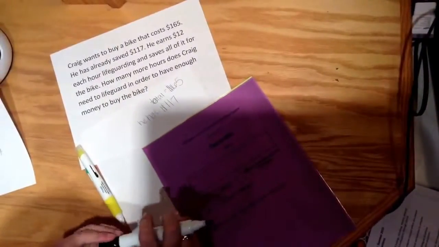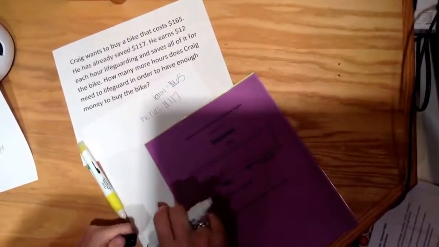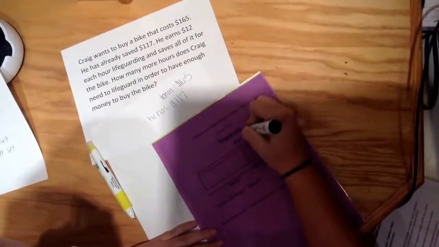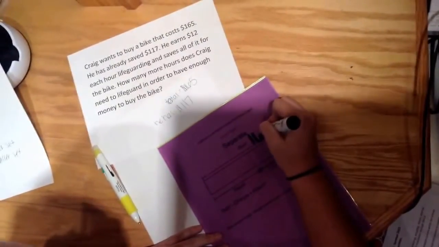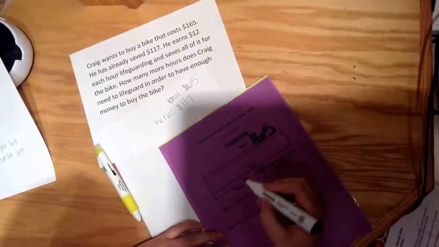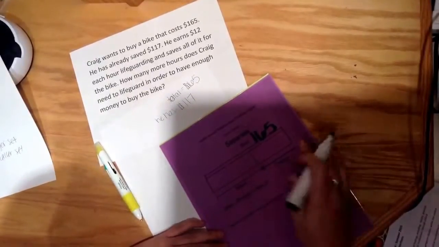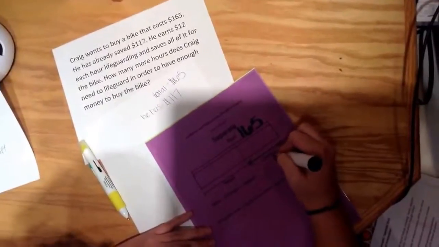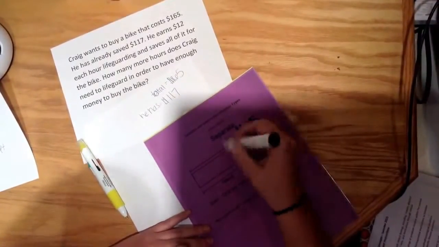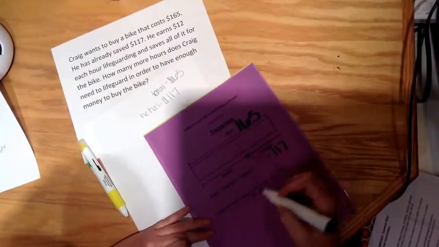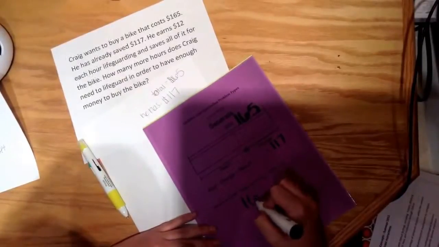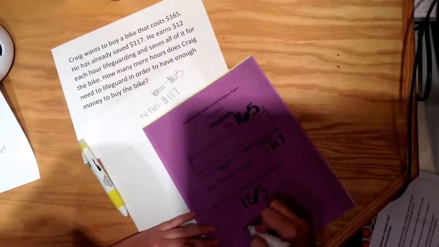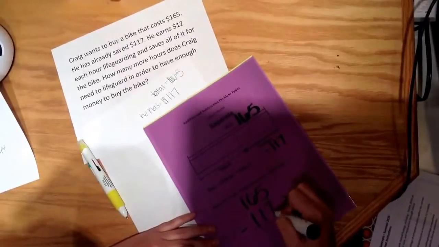So we have the start. We know he wants to get $165, so that would be our total amount, $165. And then we know the change because he already has $117. So we can change 165 minus 117. So we'd go down here and do 165 minus 117.